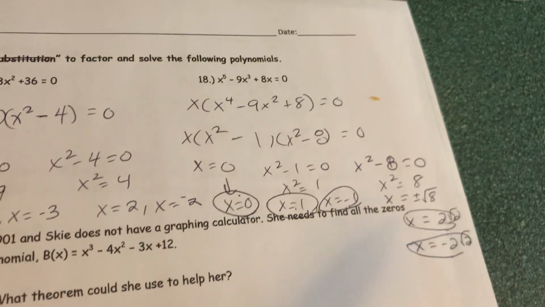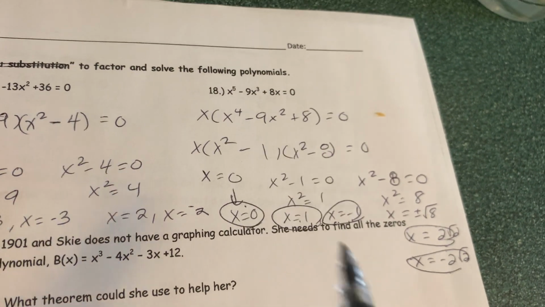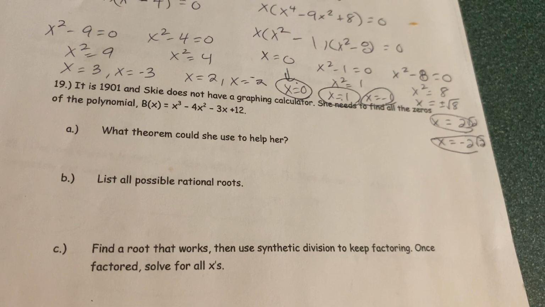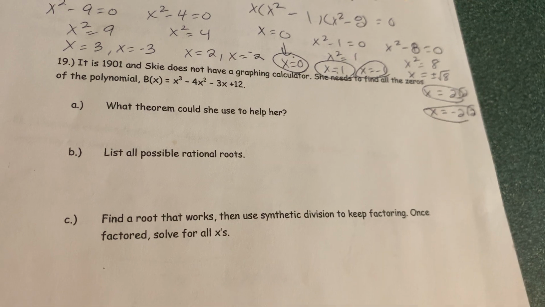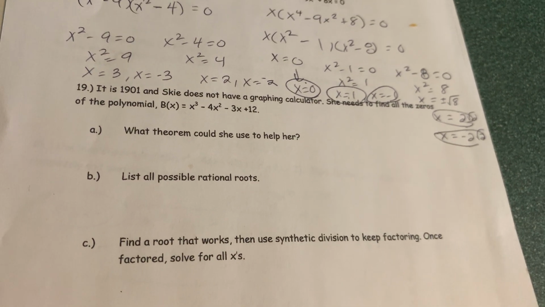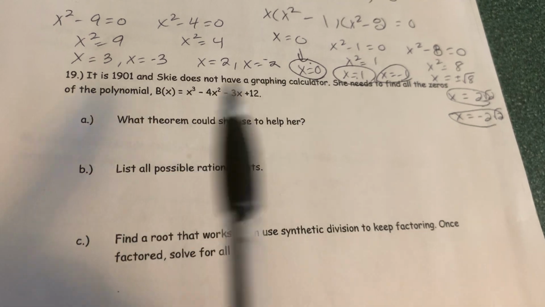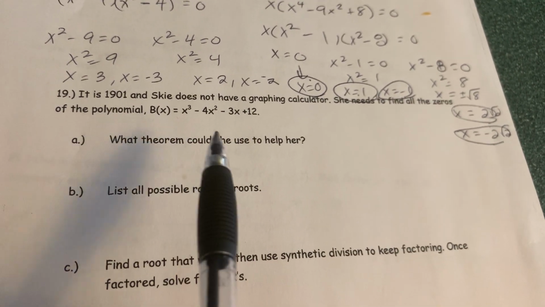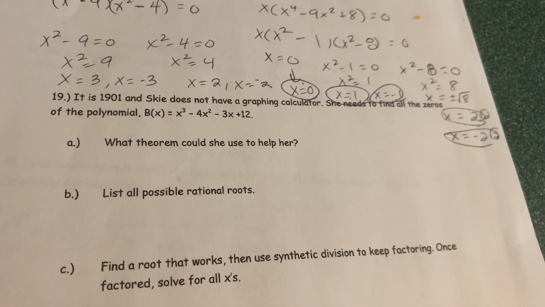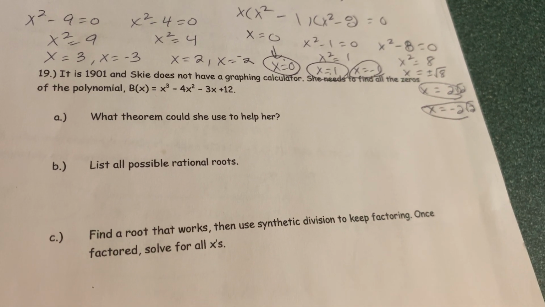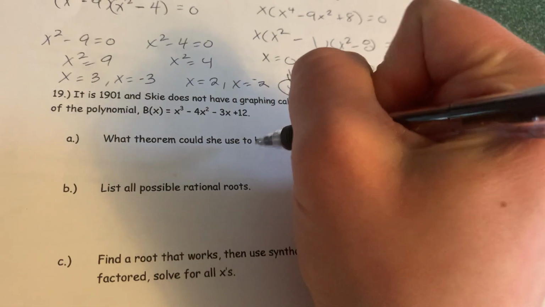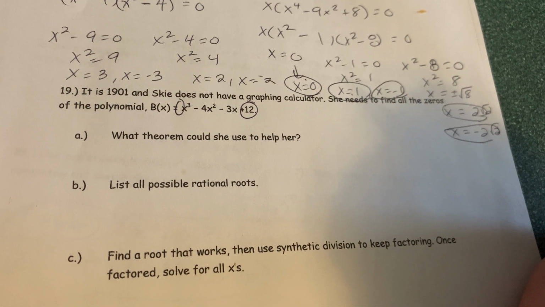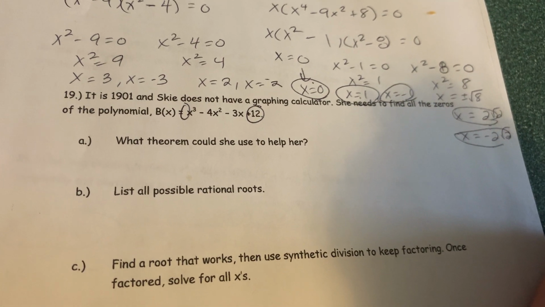Ding, ding, ding. You can always graph it in your graphing calculator and check your work. It should cross at these numbers. But what if you don't have a graphing calculator? It says it's 1901 and Sky does not have a graphing calculator. She needs to find all the zeros. Well, we know there's going to be 3. Say you didn't know how to factor this or it's unfactorable. Rene Descartes realized that you could look at these numbers and kind of hone in your search and figure out what a possible solution would be.